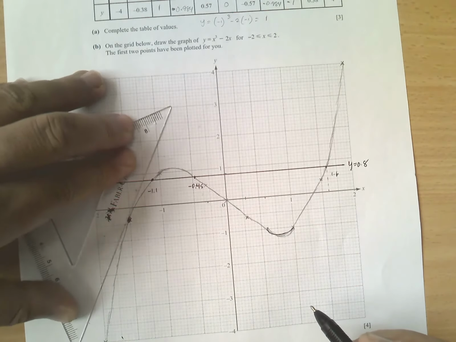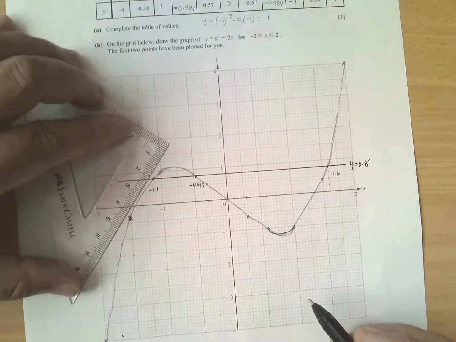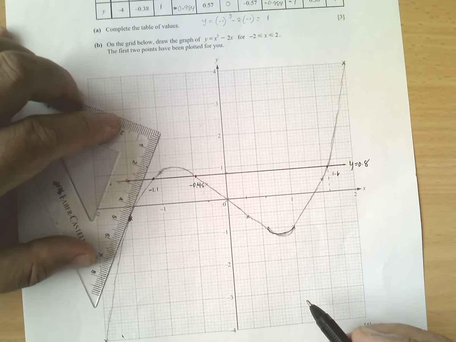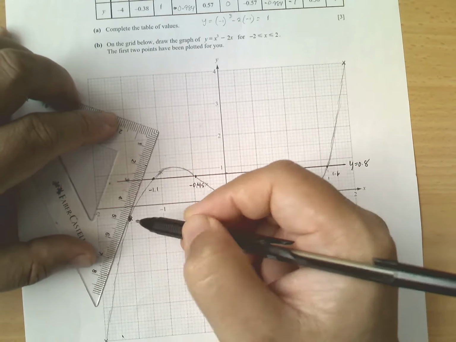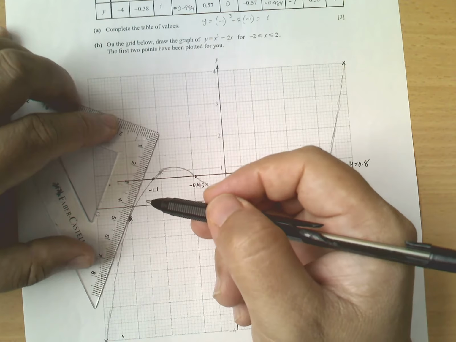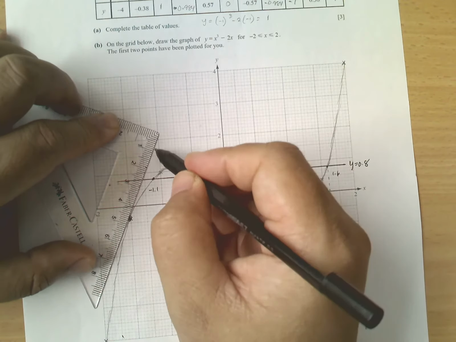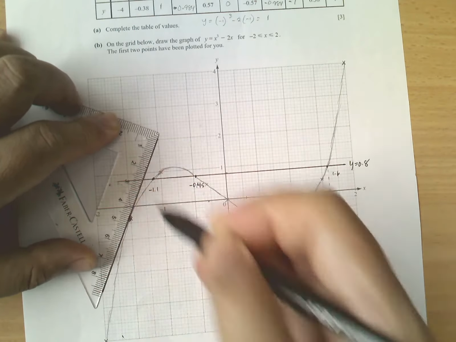You need to approximate the tangent. It seems to be this one. When you approximate, you need to make sure that this portion here and this portion here, the opening, are almost the same. The angle should almost be the same, and this is now my final answer. So that is my tangent line.